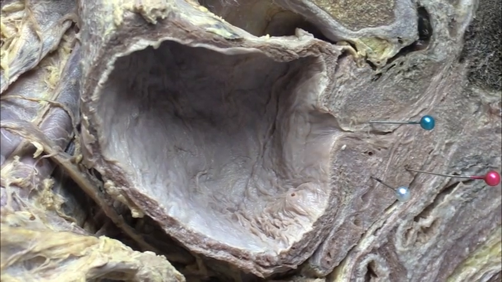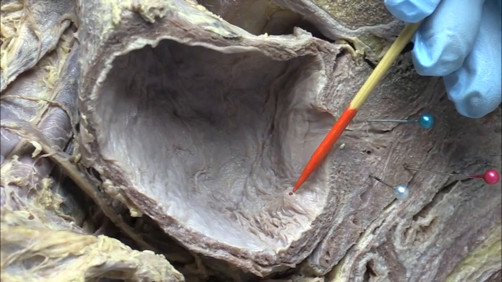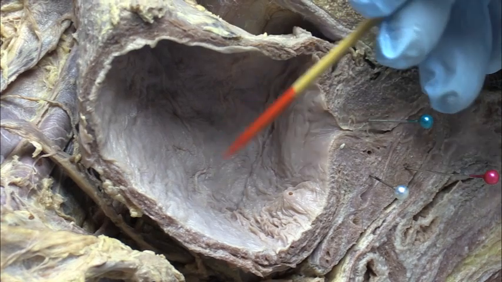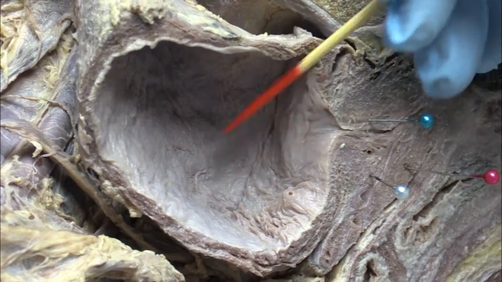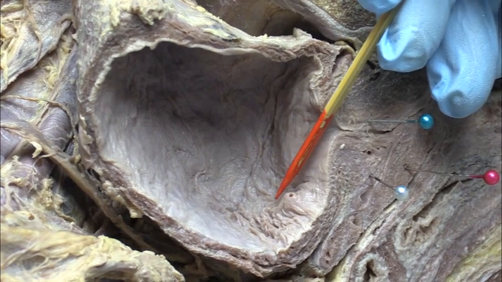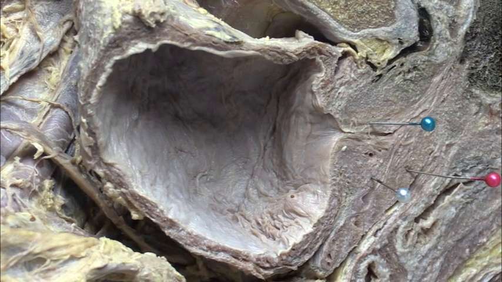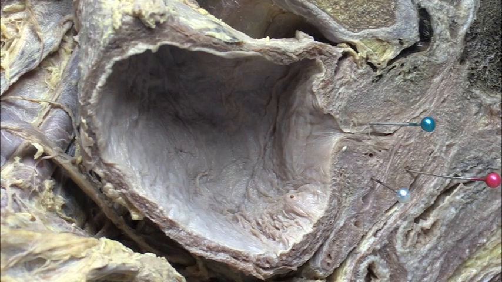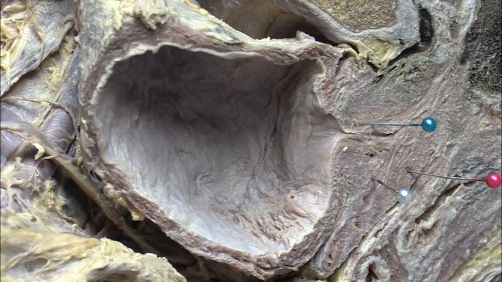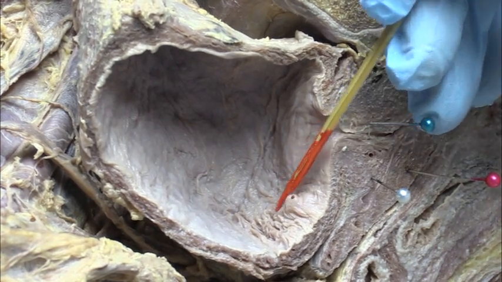Because there's no sphincter in the ureter at the vesico-ureteric junction, as the volume of urine in the bladder increases, it's going to press on that ureteric fold, and that's what's going to prevent ureteric reflux, reflux of urine from the bladder into the ureter. Very important arrangement right there, called the ureteric fold.